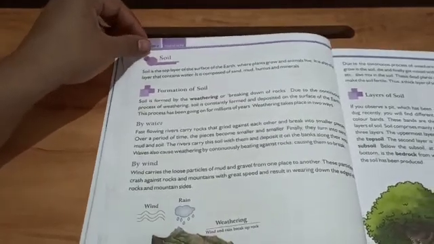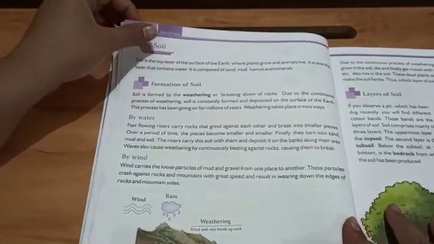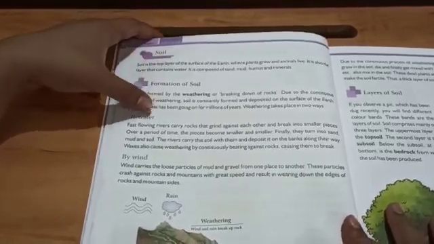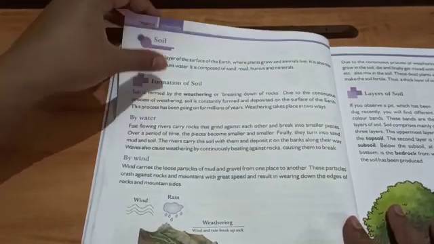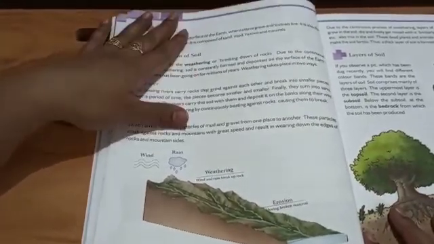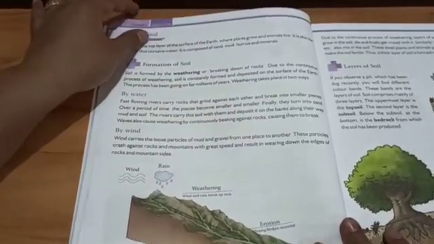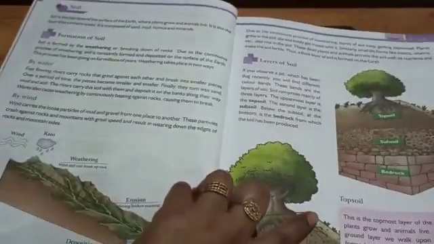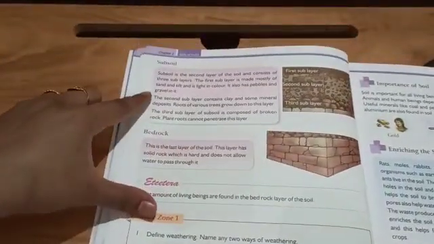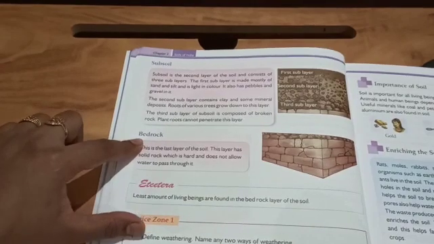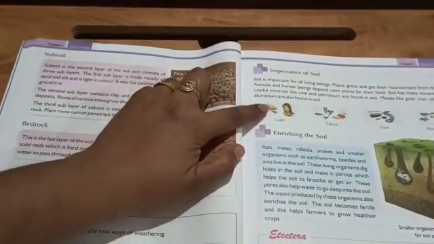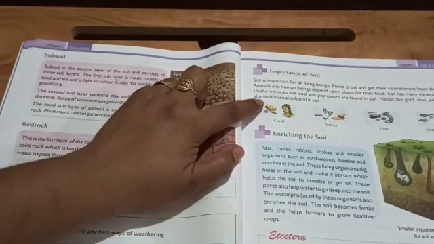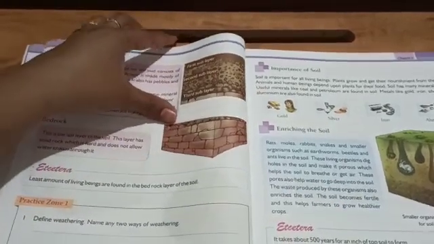So children, I hope you all understood how soil is formed, right? By the water and by the wind, right? So read the lesson, underline the difficult words. In the next class we are going to study about the layers of soil, the topsoil, subsoil and bedrock. And then we will see what is the importance of soil, why soil is very important for us. So I'll see you in your next class.